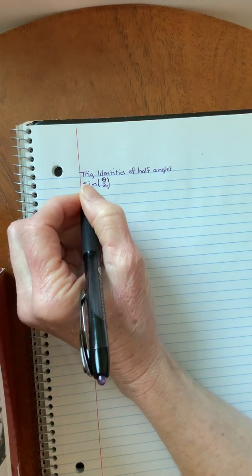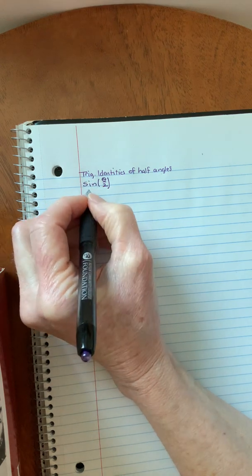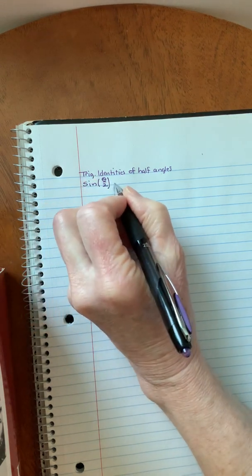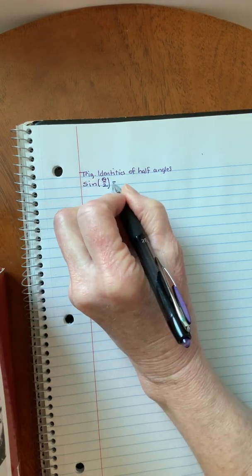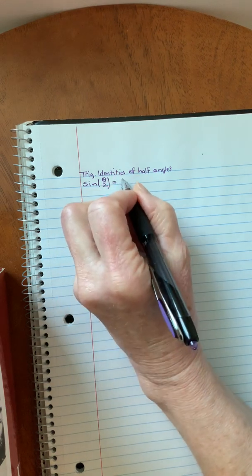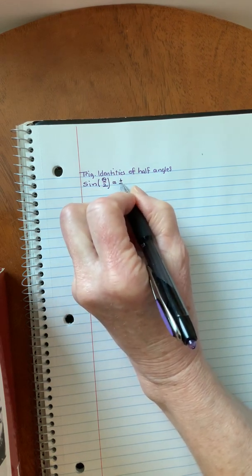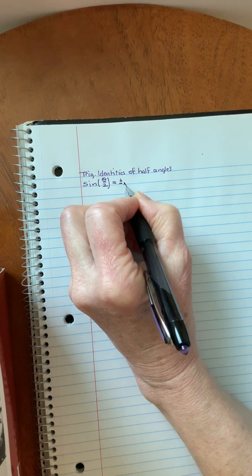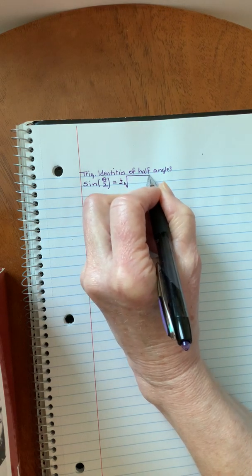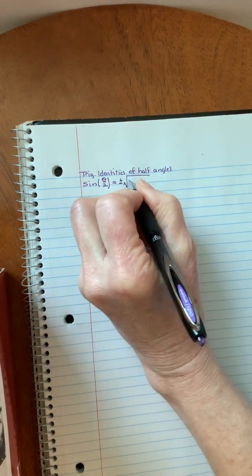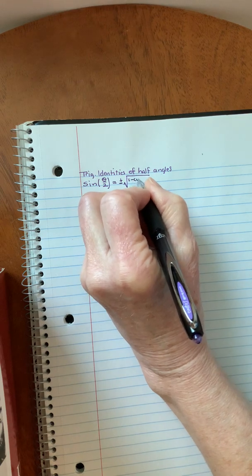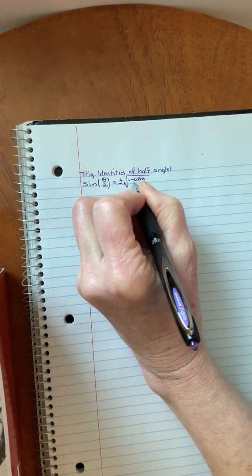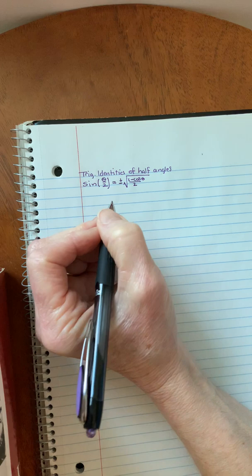Sometimes they use capital A or whatever in some books. The sine of theta over 2 is equal to plus or minus, and you have to determine that based on the value of the angle, the square root of 1 minus the cosine of theta all over 2.